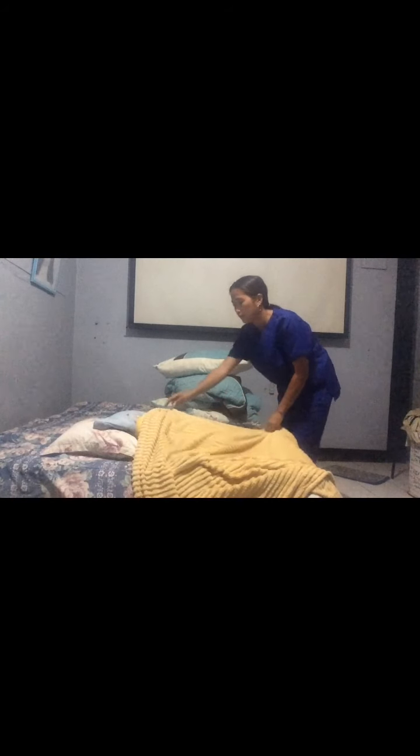Identify the client, check to see if permission is required. Explain the procedure to the client. Provide for privacy.